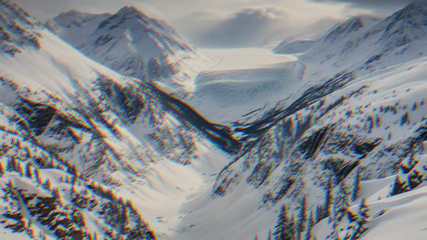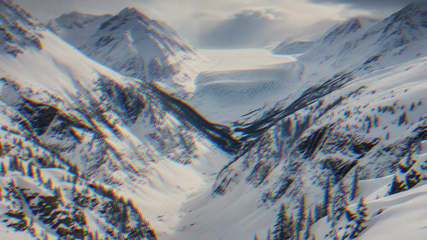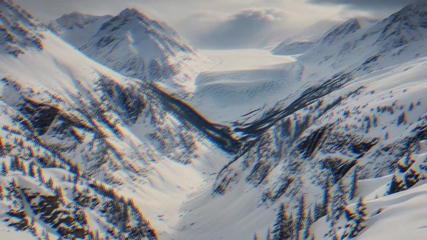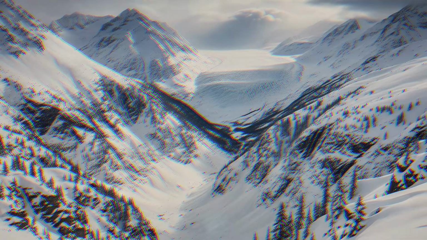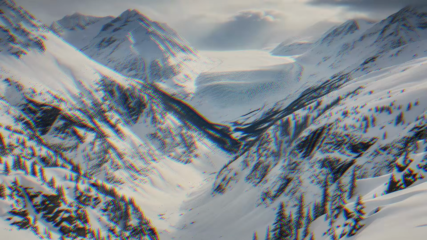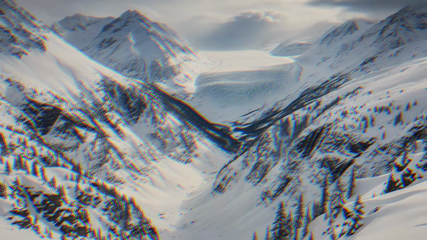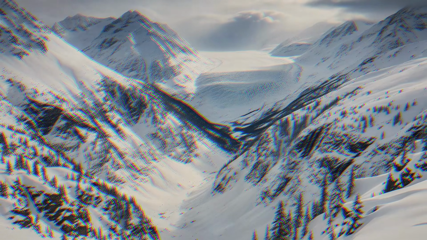The visual system responds differently in environments with reduced contrast. When differences between areas are subtle, fewer rapid adjustments are required to interpret what is being seen. Attention is not repeatedly drawn from one point to another by strong visual cues. Instead, perception becomes more evenly distributed across the scene.